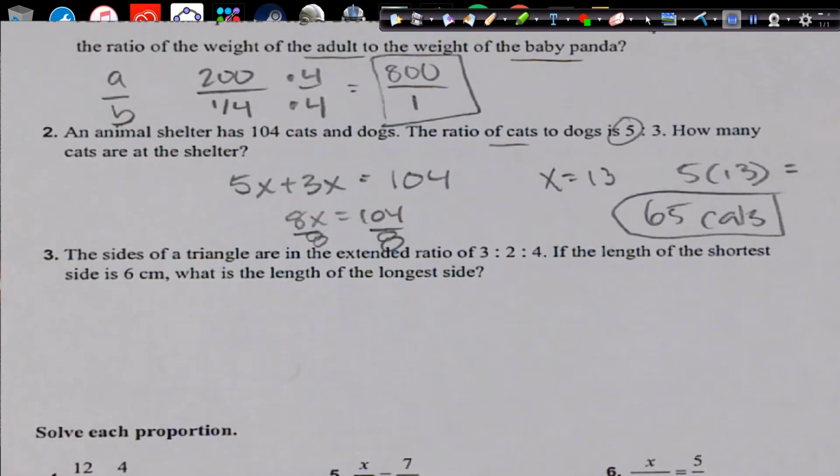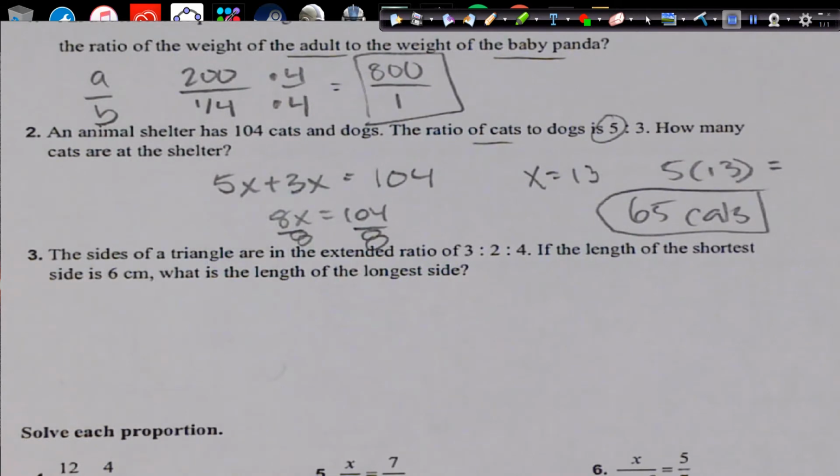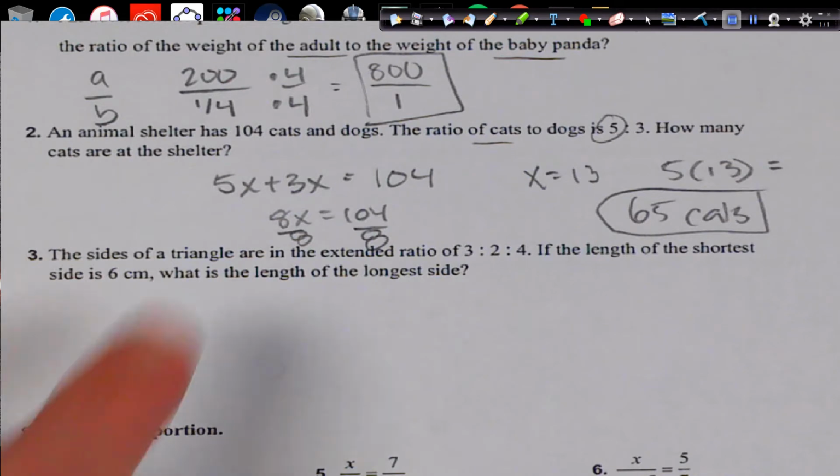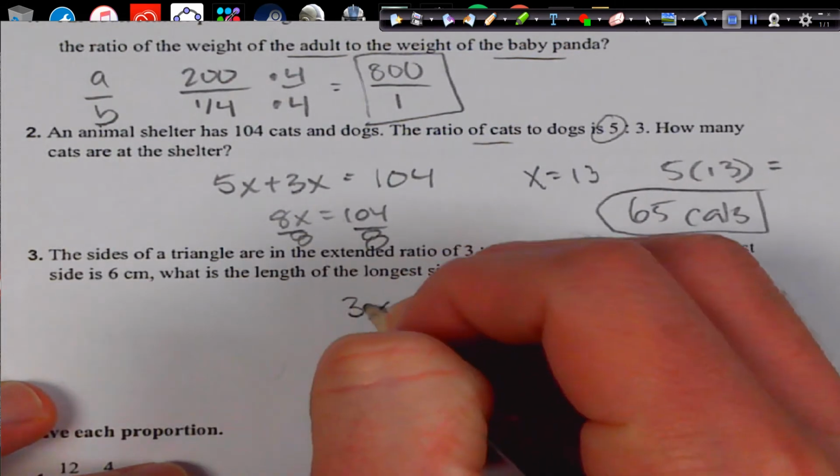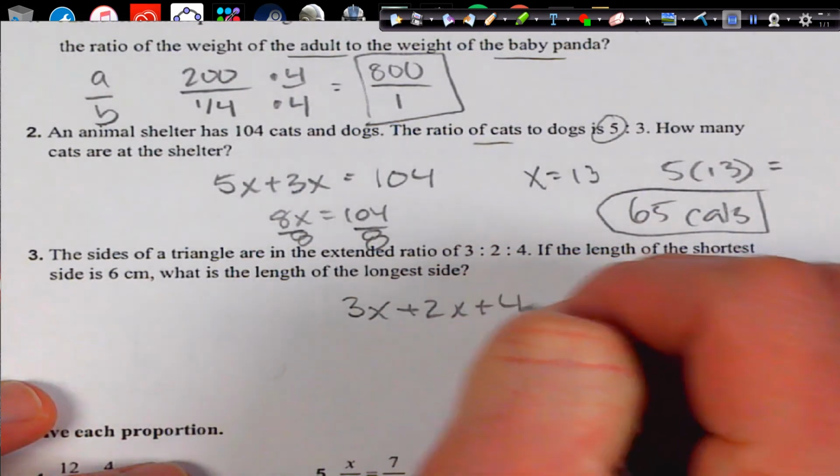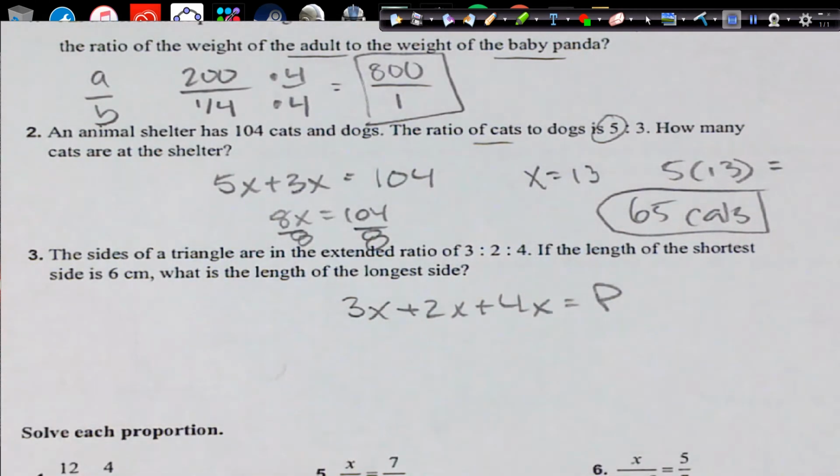All right, number 3, the sides of the triangle are in an extended ratio of 3 to 4. If the length of the shortest side is 6, what's the length of the longest? So it's kind of like the one up here. We know the sides, right? They add up to the perimeter. I don't know what the perimeter is, but I know the shortest side is 6.